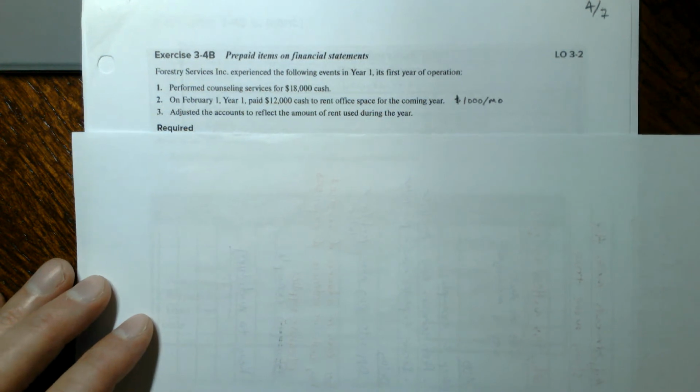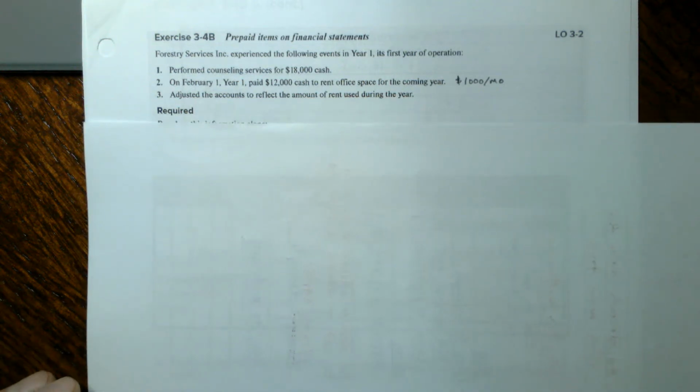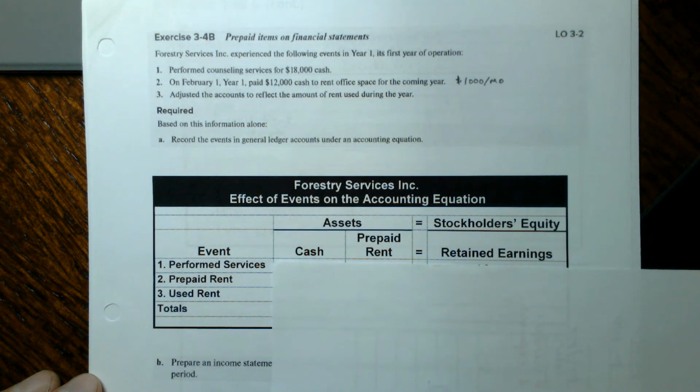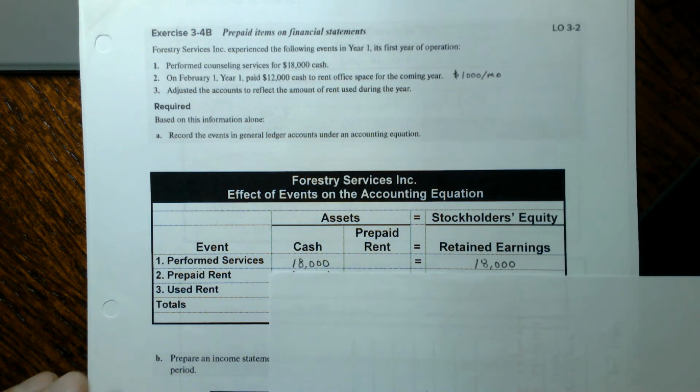So this is a similar problem, but instead of looking at expense as we consume things, we look at an expense as time goes by. So the first thing here, we perform services for 18,000 in cash. So cash goes up by 18,000, retained earnings goes up by 18,000.